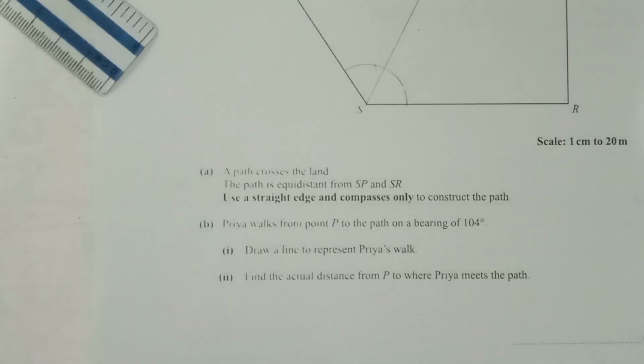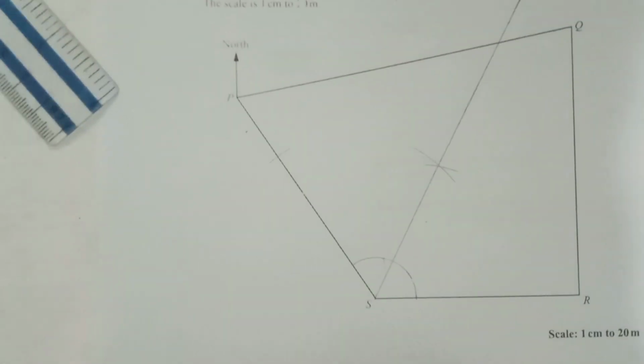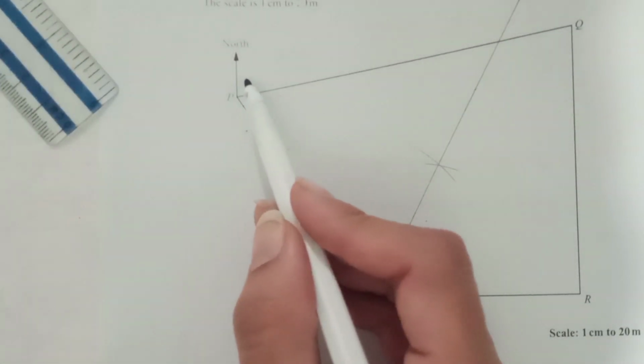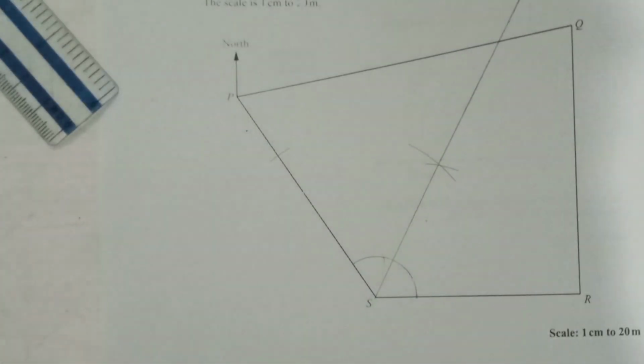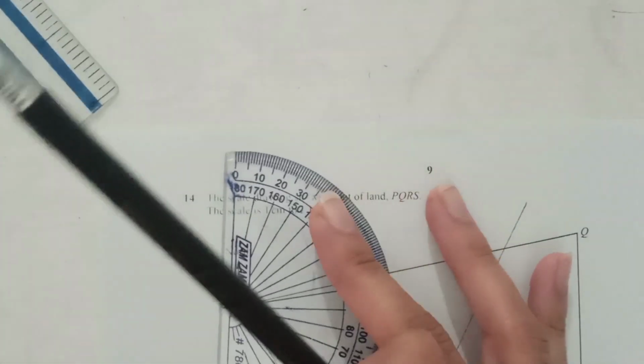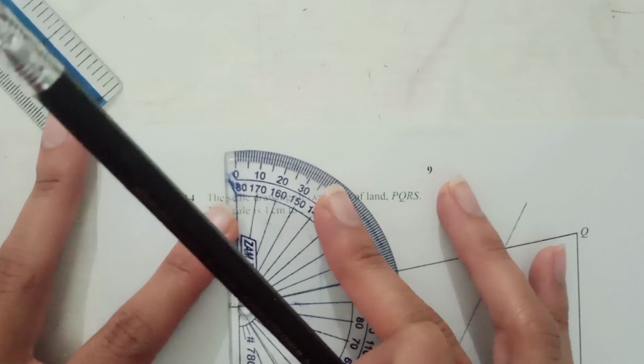Now students, part B. Priya walks from P to the path on the bearing of 104. We have to draw the path from P on a bearing of 104. It means we have to draw the angle there, 104.